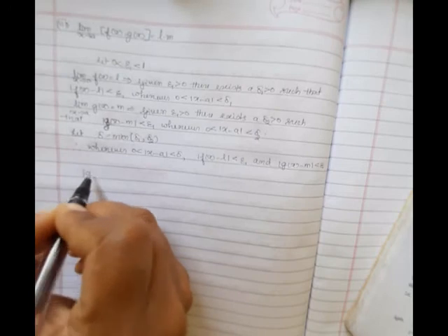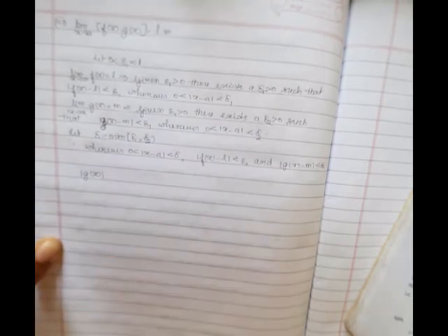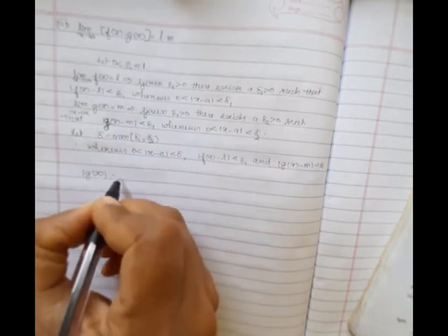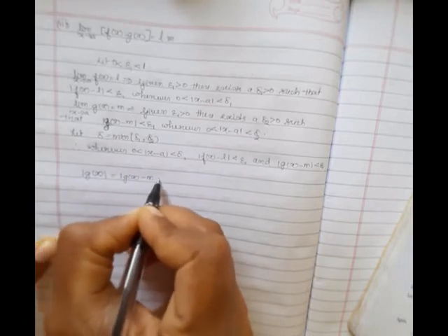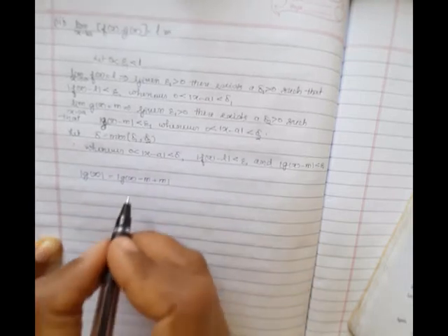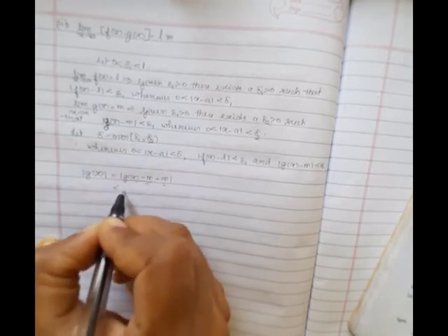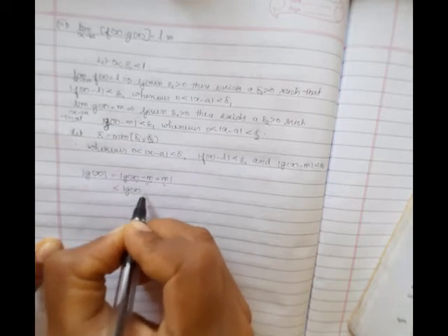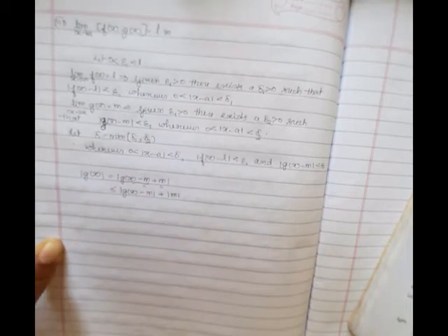One more thing we'll do in this case: I will see what happens to modulus of g of x. With g of x, I will add and subtract m, so g of x minus m plus m. Again by triangle inequality, modulus of a plus b is less than or equal to modulus of a plus modulus of b.